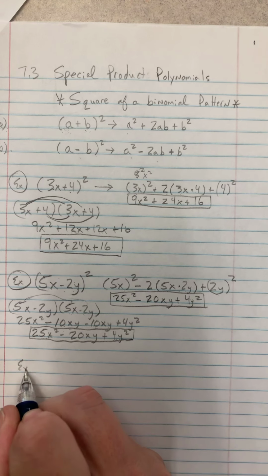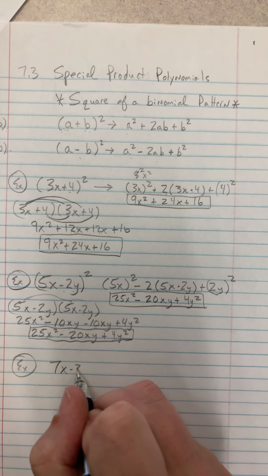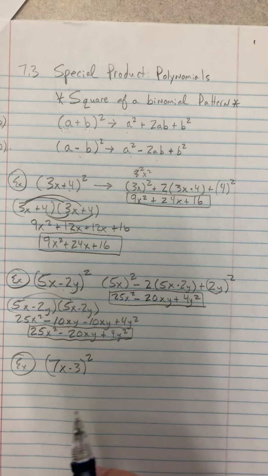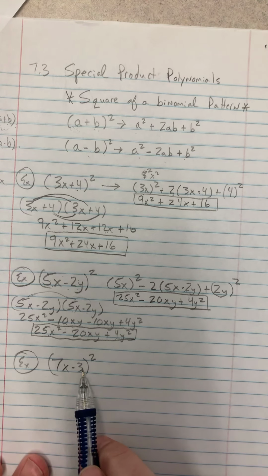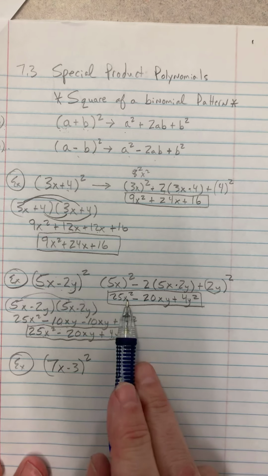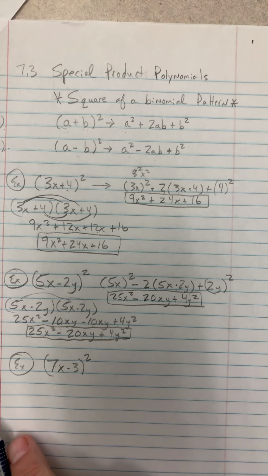I'm going to pick up the pace a little bit and show you what I expect us to be able to do. Eventually. Here's how I do these. 7x minus 3 squared. I am not writing this out and I am not foiling it. I'm not even going to write out this pattern anymore. I am going to walk through how I do this.